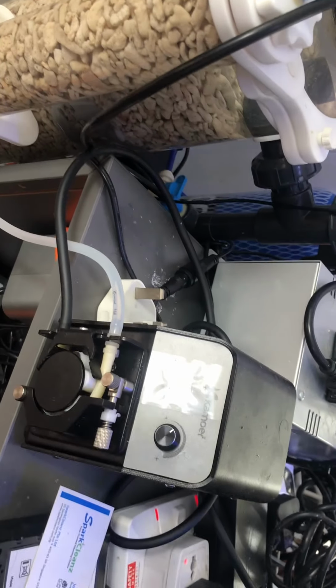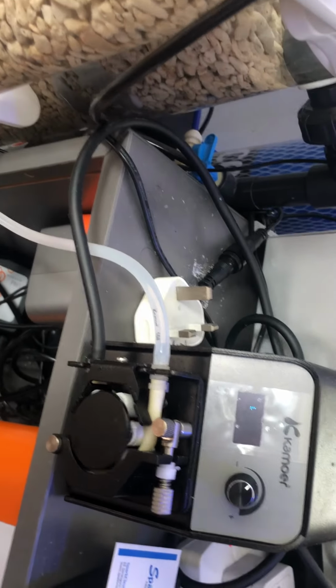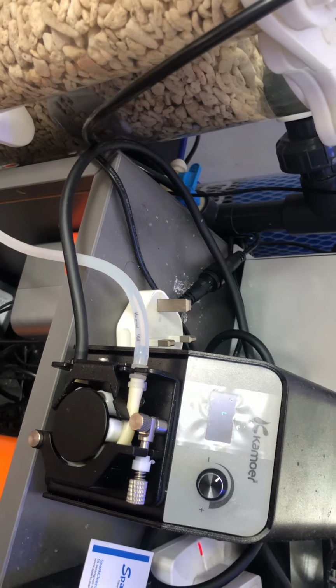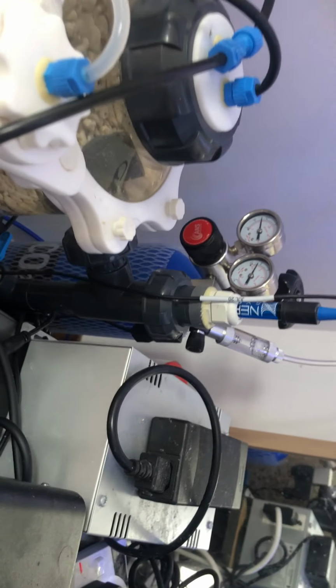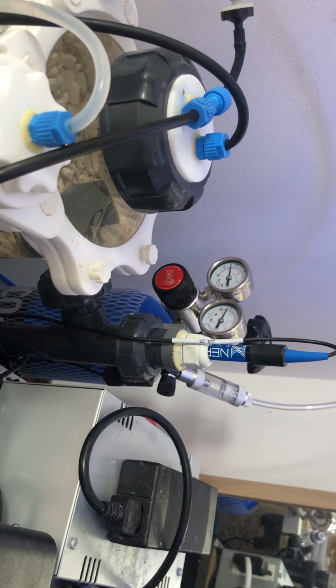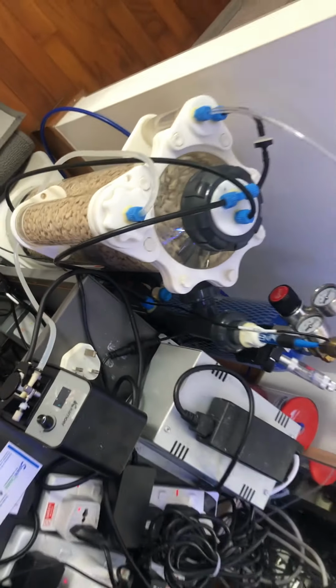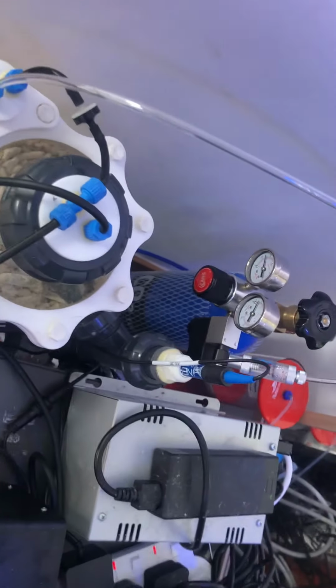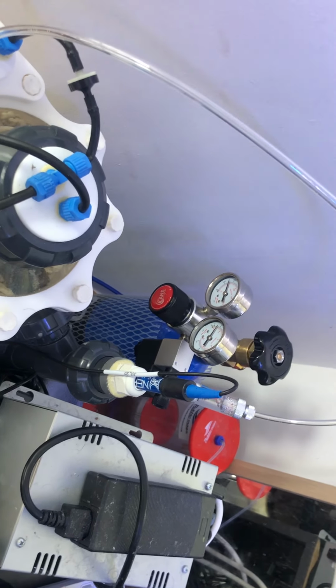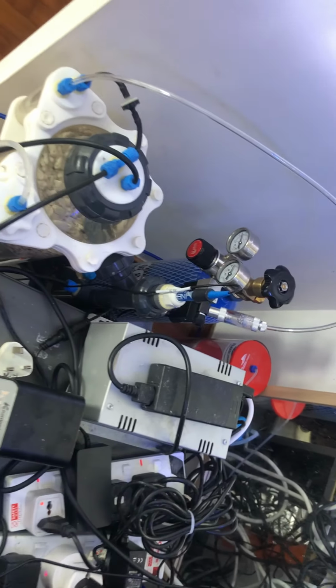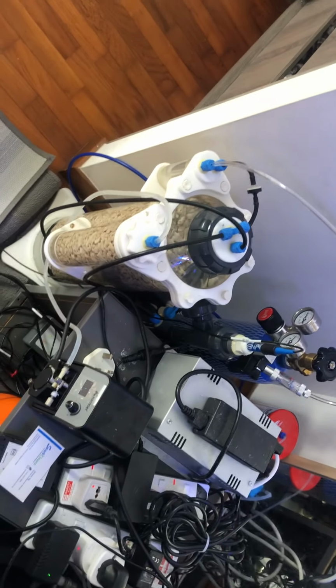So I've tried to keep the effluent levels around the 20, and just get to an ideal bubble count on the regulator. So this is what I'm doing. It's kind of working well, but still tuning. It's been a week. Yeah, I just want to put that out there.